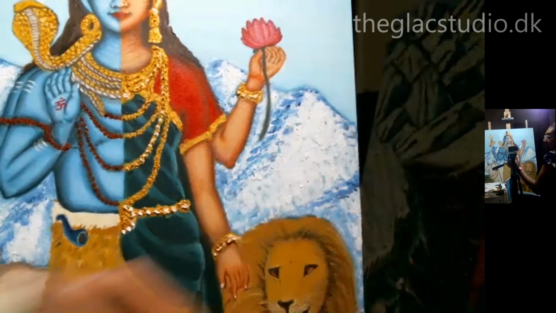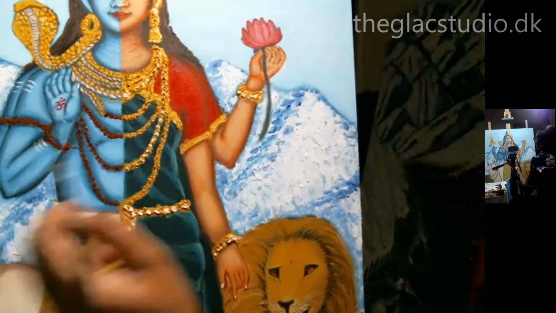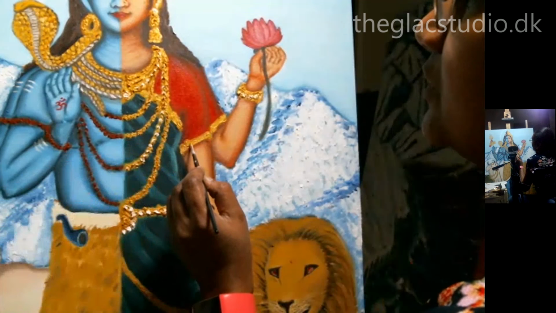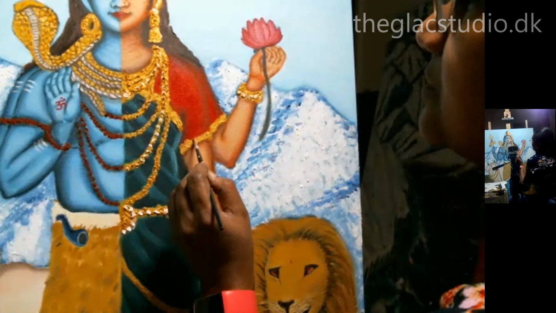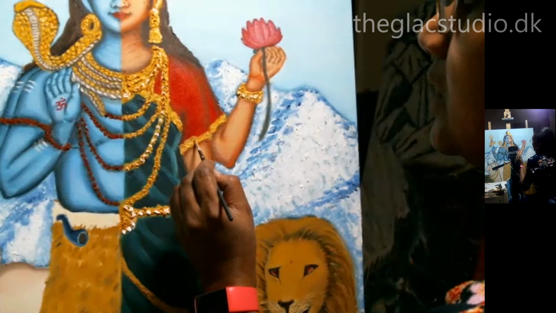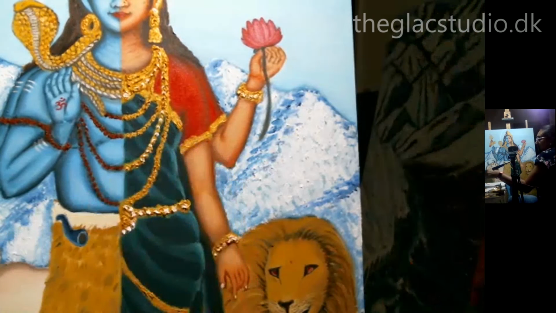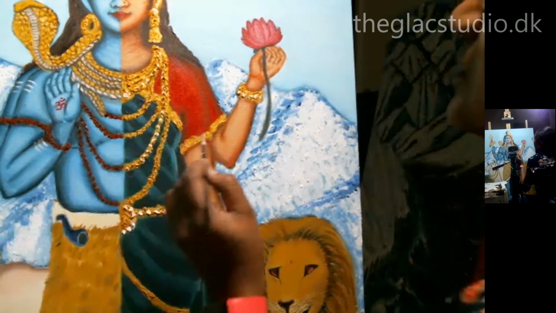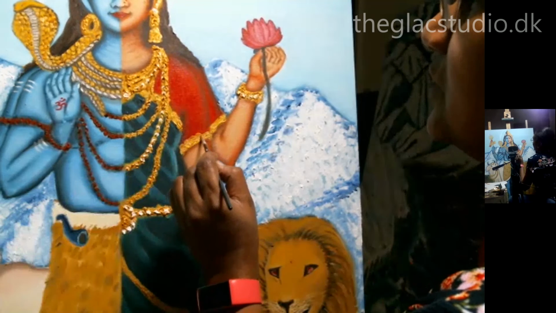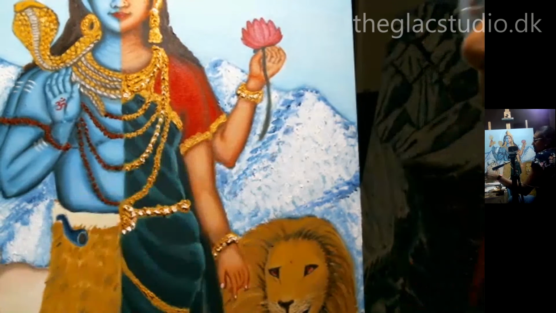And now for the border of this clothing, I want to give some circles and some shape here and make it go slightly bigger than what it is. So I'm trying to give that shape here.